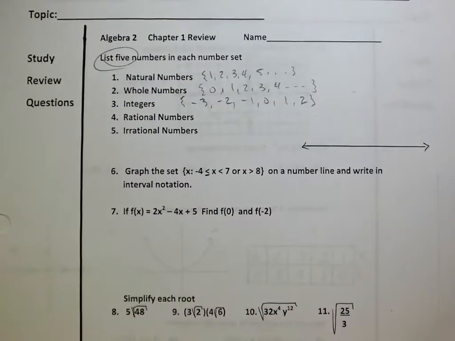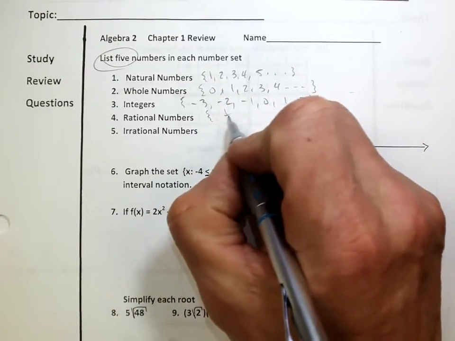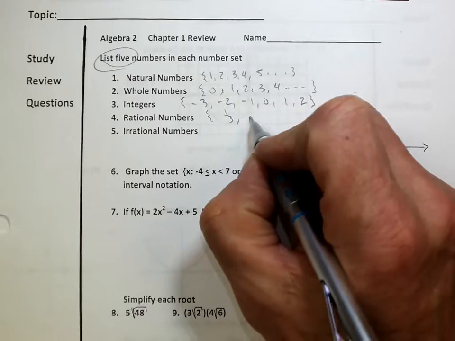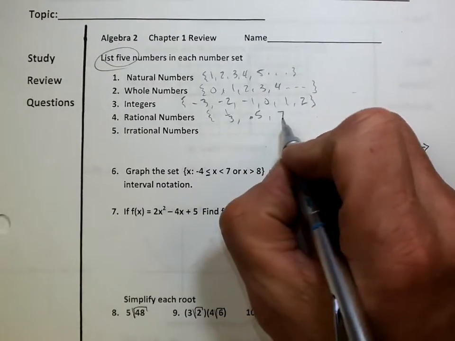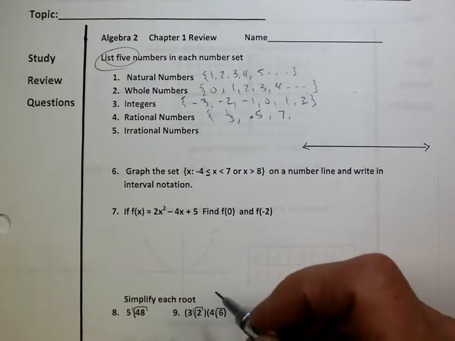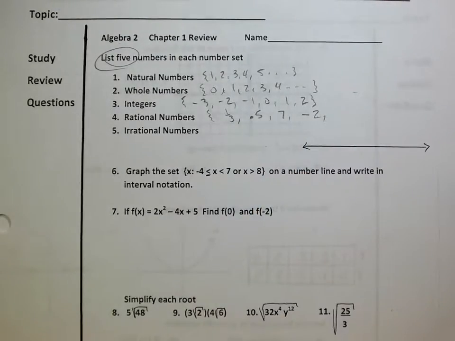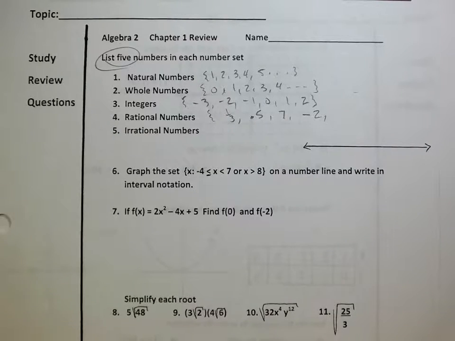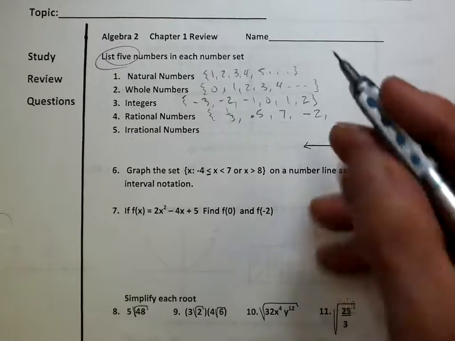So rational numbers are any number that's a fraction. So we can list 5. I could list 1/3. 0.5 would be a fraction, right? 1/2. 7, that could be a fraction, 7/1. Well, negative 2. Anybody have one they want to throw up there for rational numbers? Pi. No, pi's not. But hang on to that one for the next one. Anybody have one more? 4. Why not? 4 is a rational number.